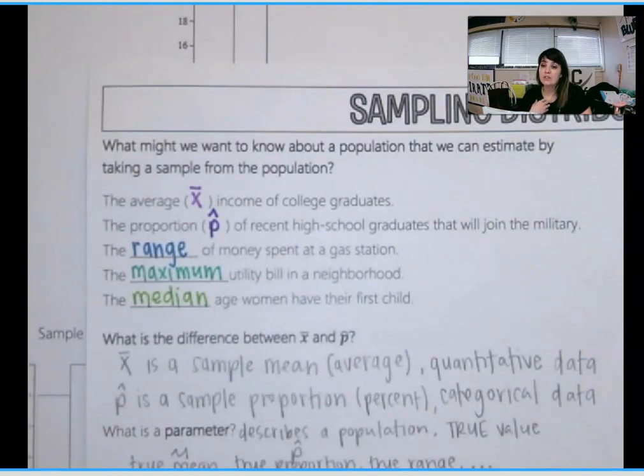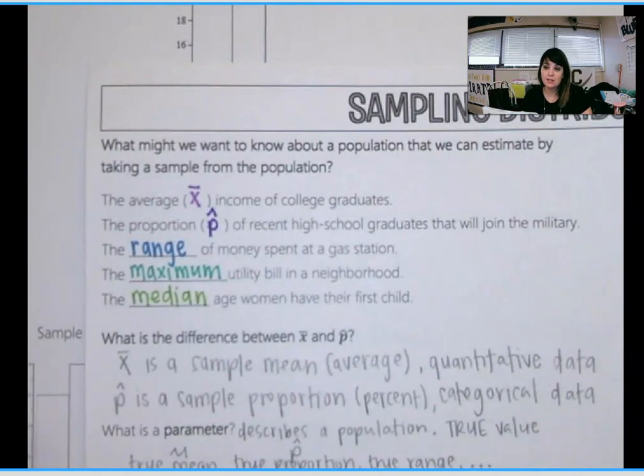So it would be interesting to me to see what the range is between the smallest purchase, like a candy bar, and the largest purchase, which I'm guessing is probably filling up gasoline for like a diesel or an RV or a truck. So I think that that would be interesting information to find.